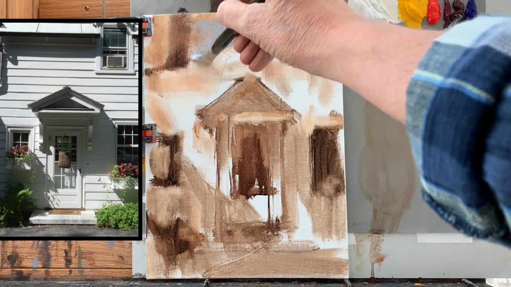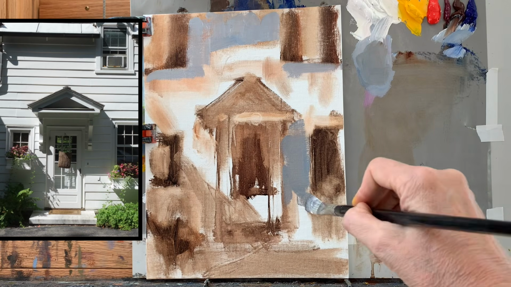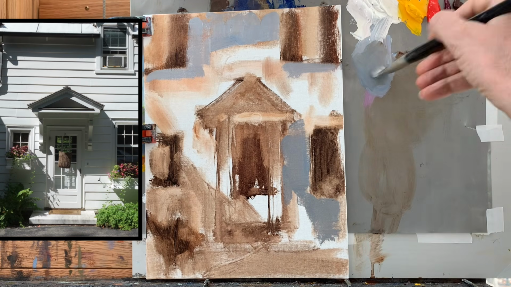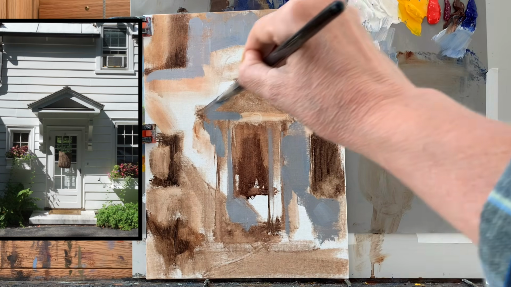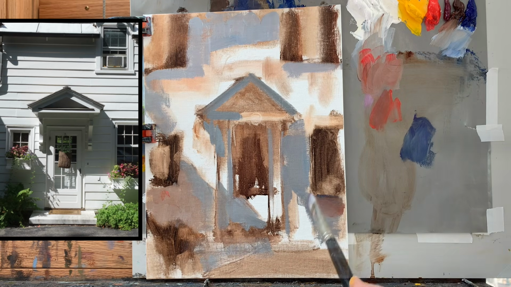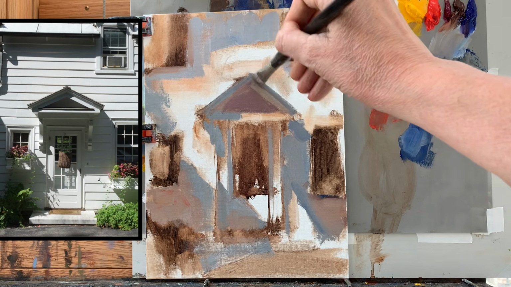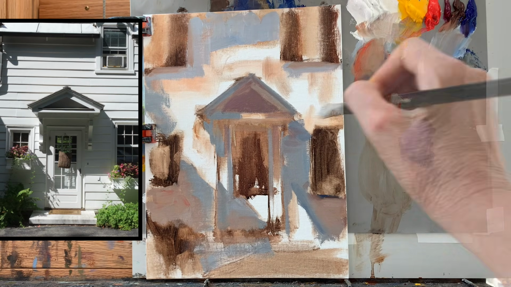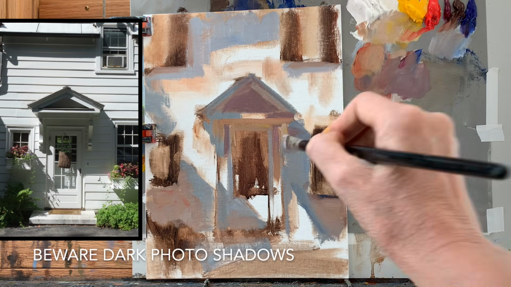My shadow color is going in with a mix of gray, which is my blue, and my transparent oxide with a little bit of white. And I keep the value of the shadow color the same through the whole project. However, I can start adding either a little bit more blue or a little bit more red, but I will maintain the same value. A big pitfall is this dark shadow cast by the photo.